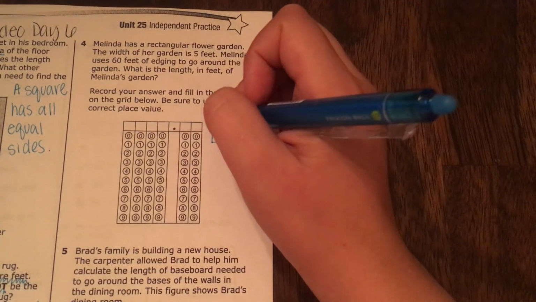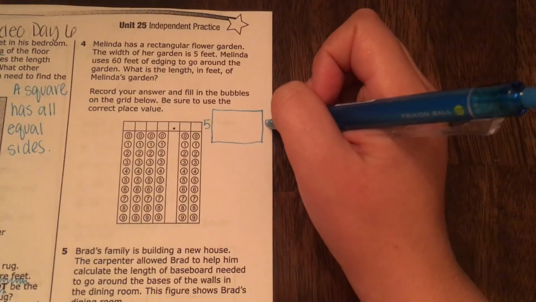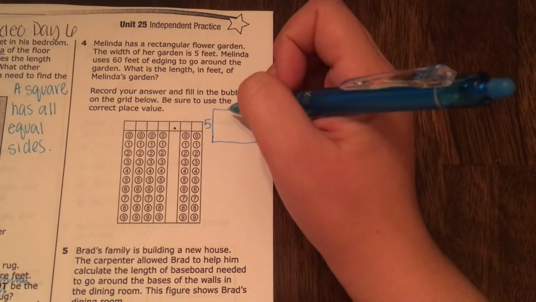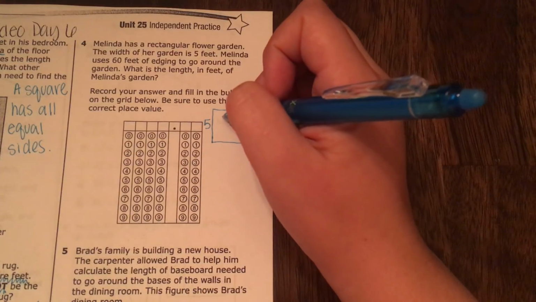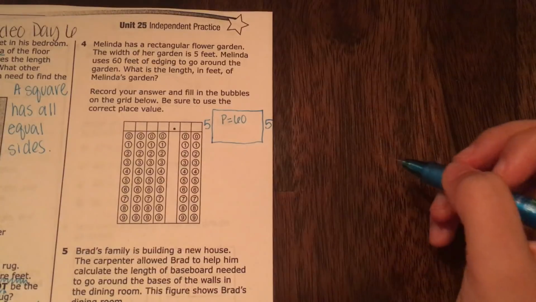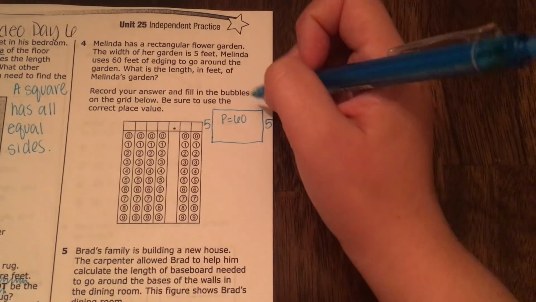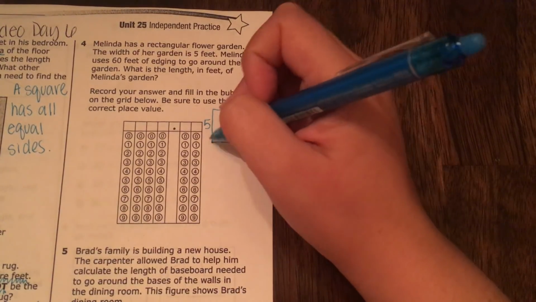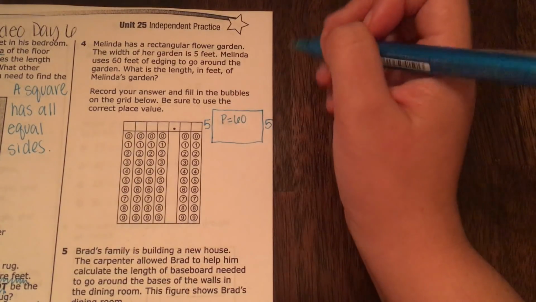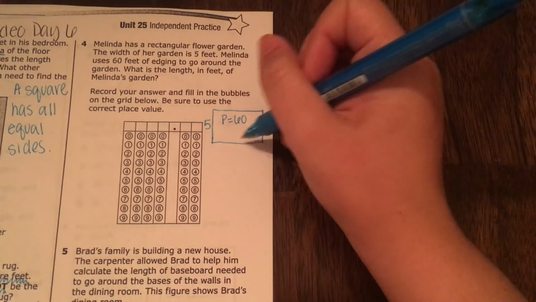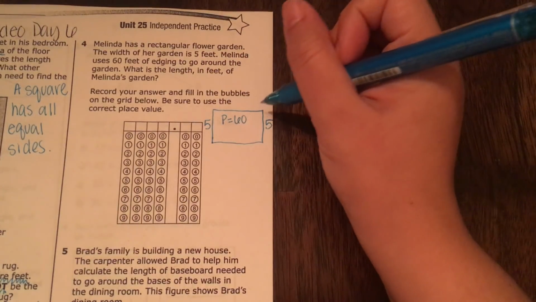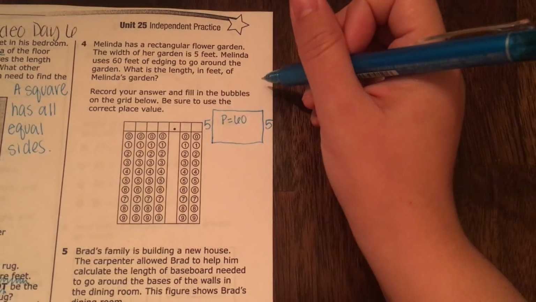Okay, so I have 5 on each side, and my perimeter is 60, okay? So remember, perimeter goes around. Oh boy, don't you know perimeter goes around. You add up all the sides. Oh boy, don't you know you add up all the sides.